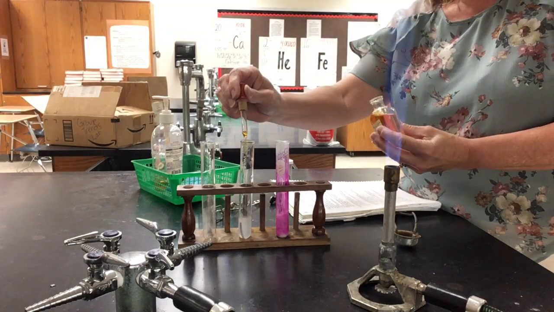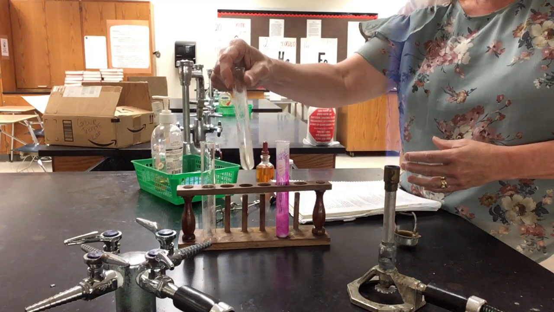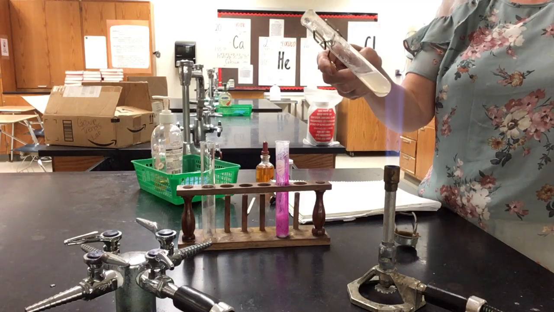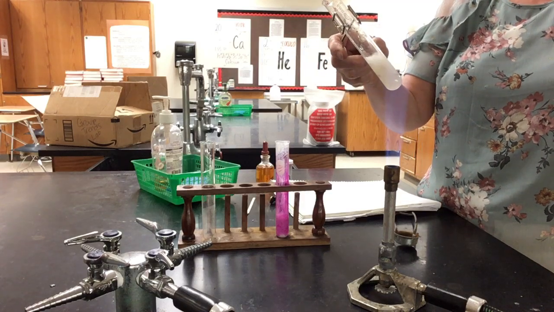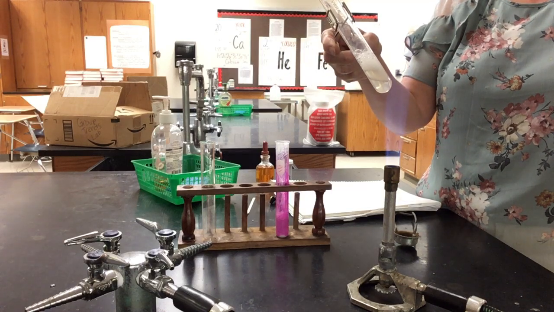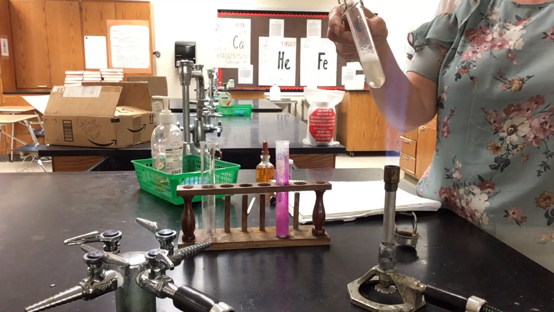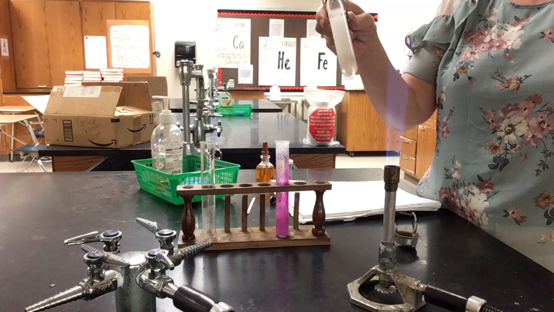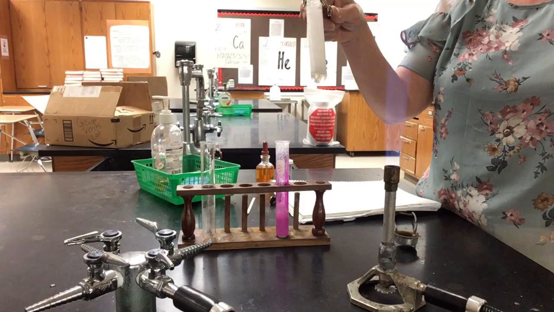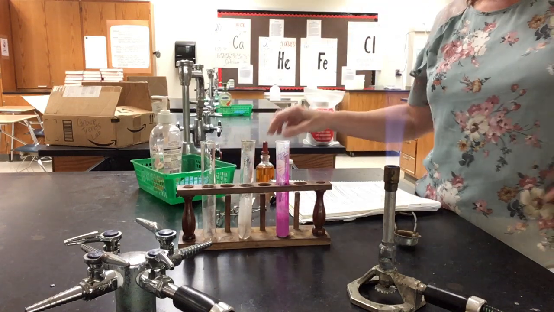So if I add some phenolphthalein, let's see. Guess I did not react it long enough. Let me put it back in the flame. Let's see if we can get that magnesium to react, and we can get some pink color. Okay, let me see if that was enough now to get some change in color.